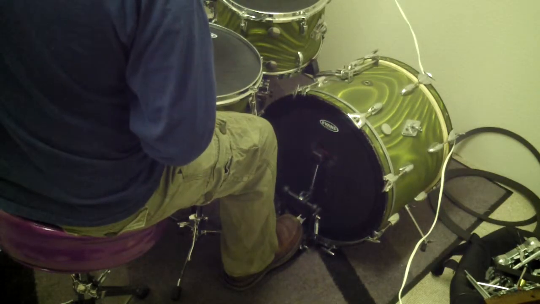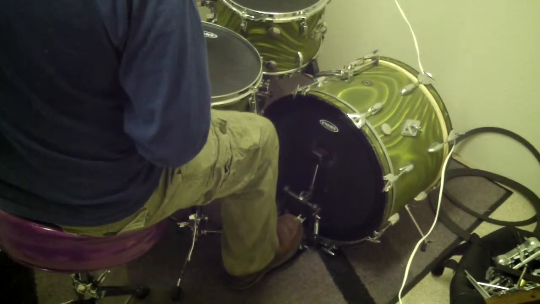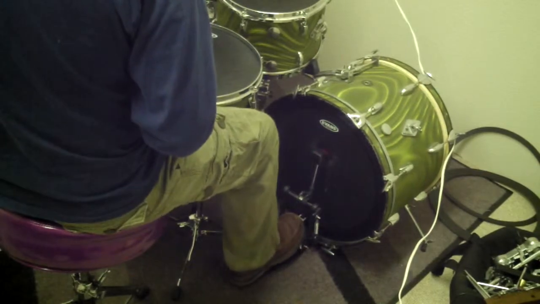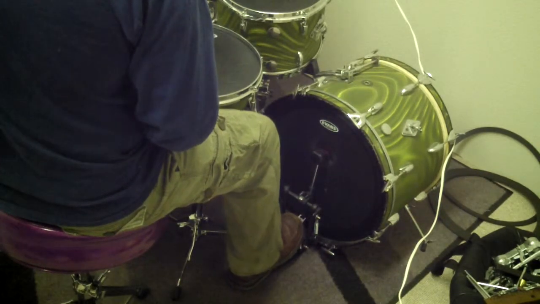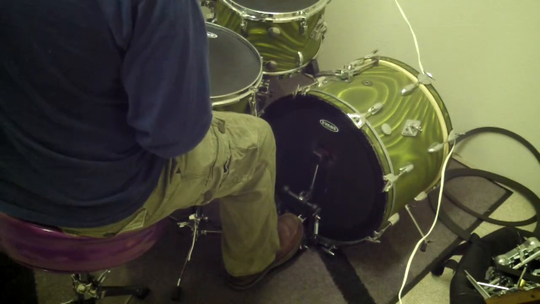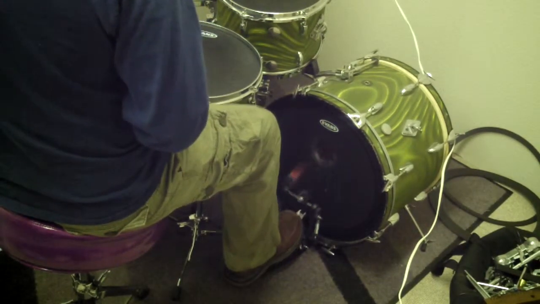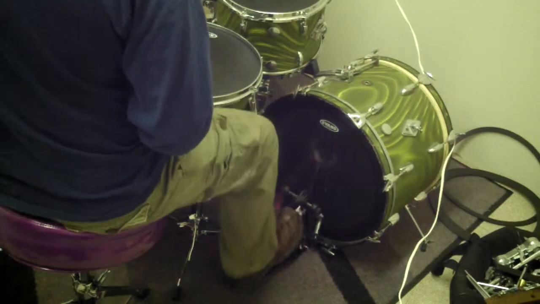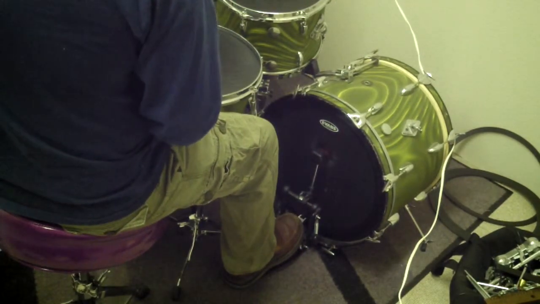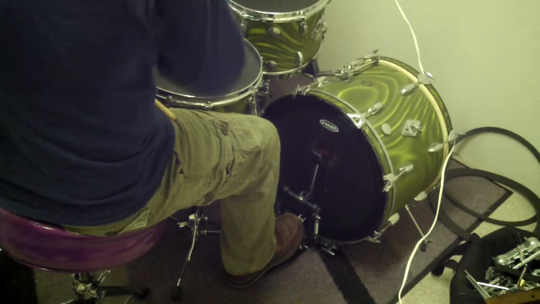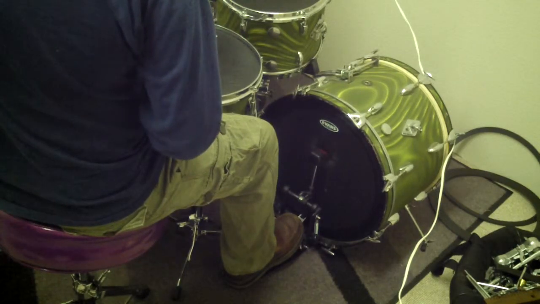Toe, heel, toe. And if there were a snare on beat 3, you could make it a toe, heel, catch. Or toe. Okay? Now, with the alternate for that bar, ba, ba, ba.